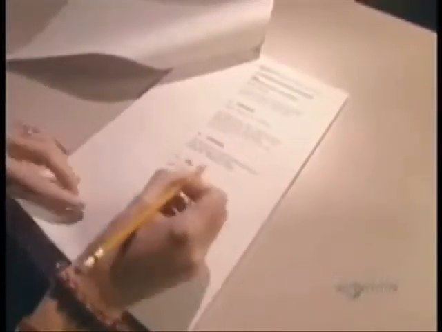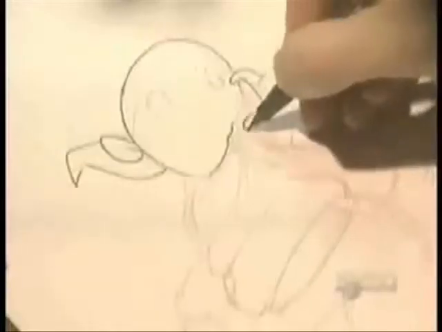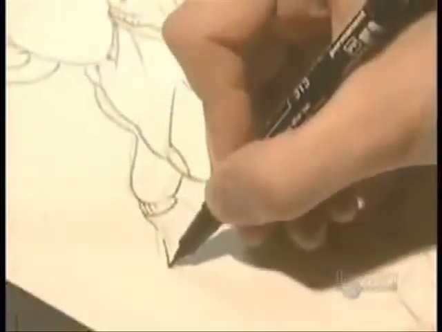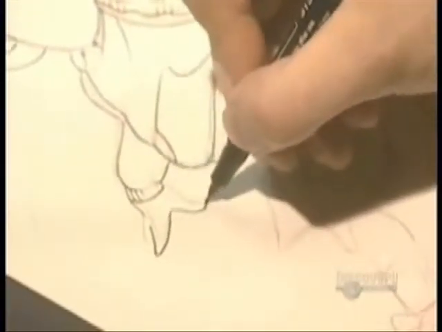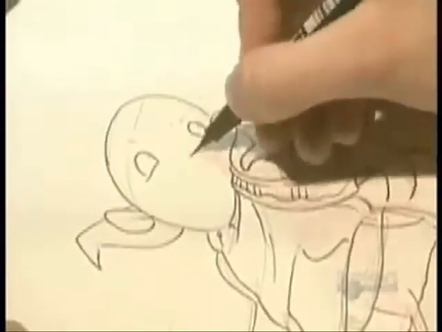It starts from a script containing dialogues and physical descriptions of characters and background scenes. The art director begins creating characters in pencil. After finishing, he traces the drawings with a felt pen. He adds shadowing to create relief.